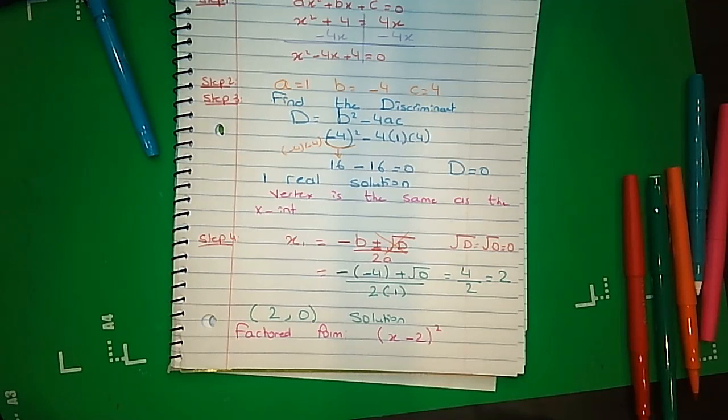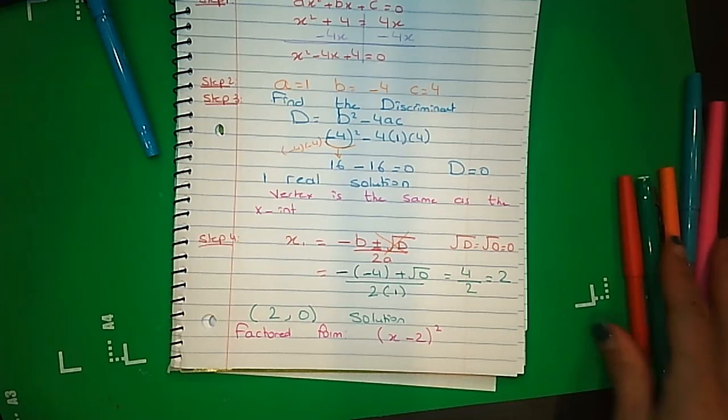Yep, and that's going to be it for today. Of course, we will do more examples. So in the next couple videos, all you're going to see is more examples with discriminant that is less than 0, and then you're going to see a mix of all of them.